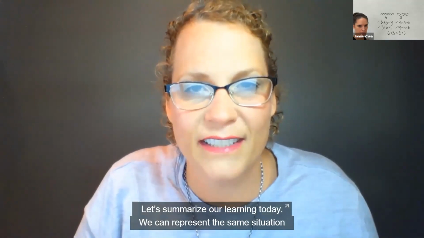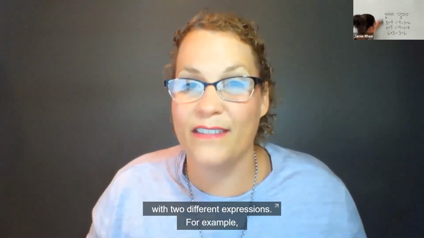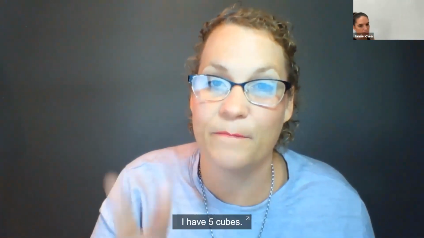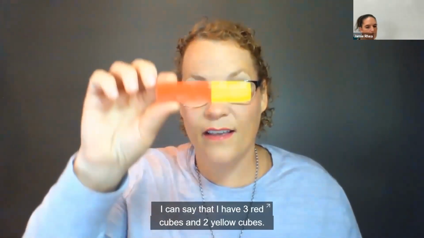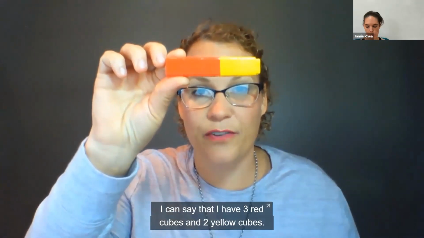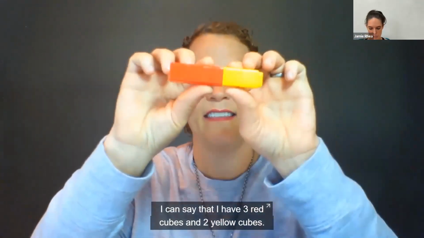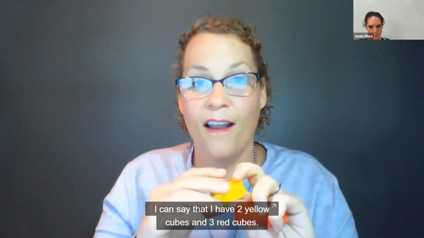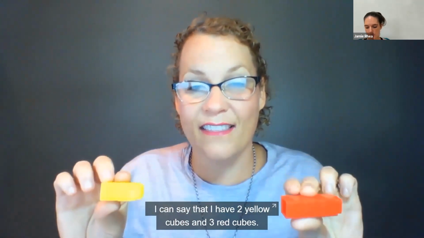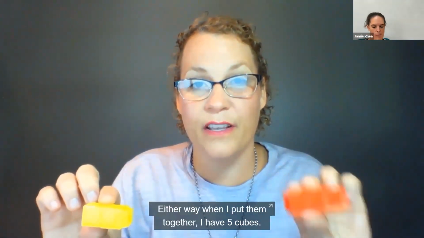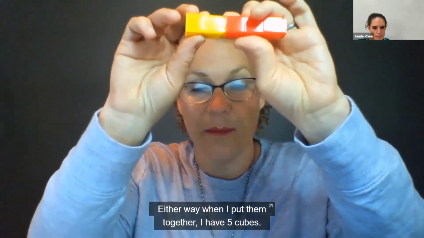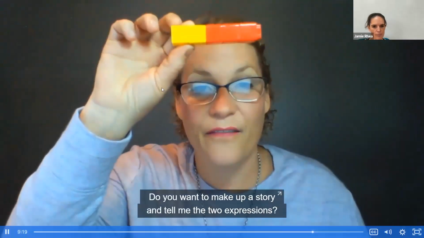Let's summarize our learning today. We can represent the same situation with 2 different expressions. For example, I have 5 cubes. I can say that I have 3 red cubes and 2 yellow cubes. Or I can say that I have 2 yellow cubes and 3 red cubes. Either way, when I put them together, I have 5 cubes.